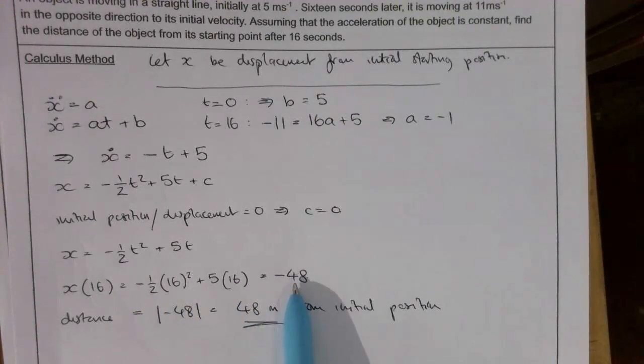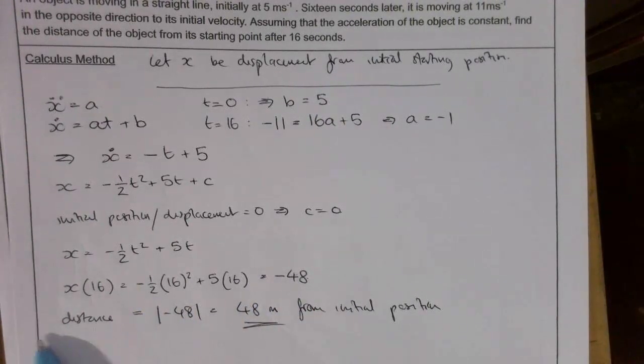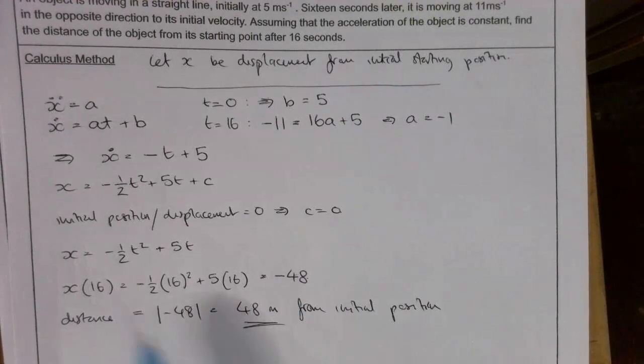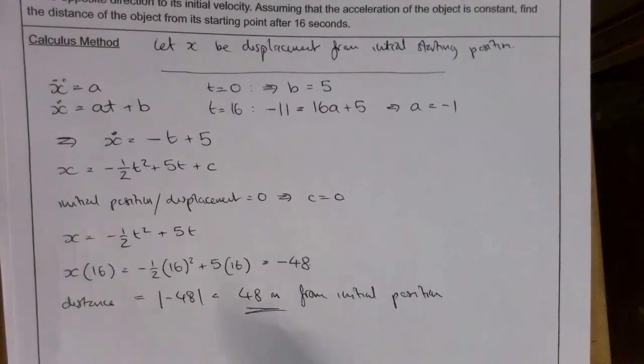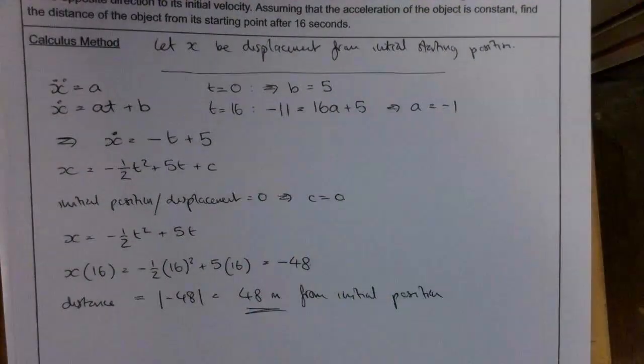Figuring it out, I get minus 48. And then the question asks for the distance, so the distance is the magnitude, 48 meters from the initial position.